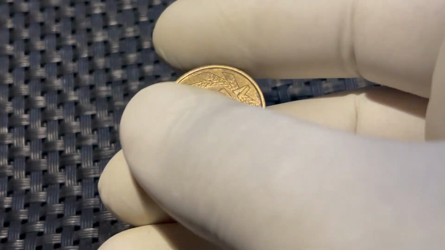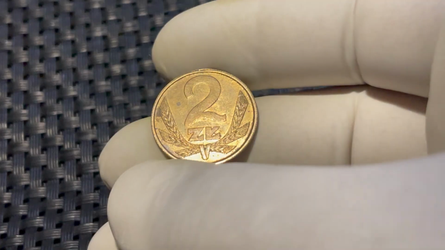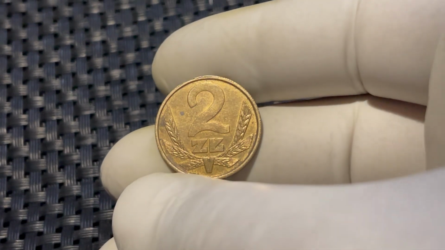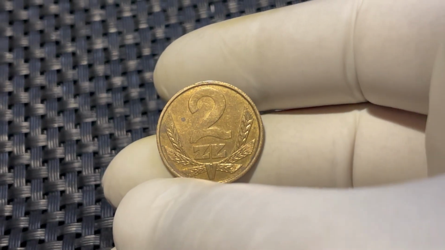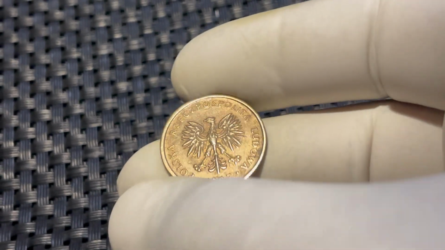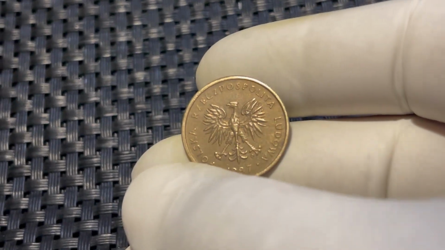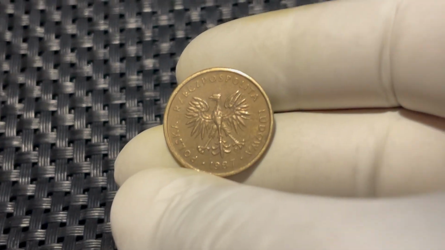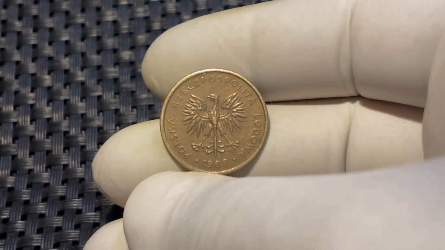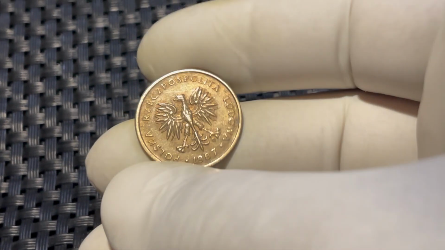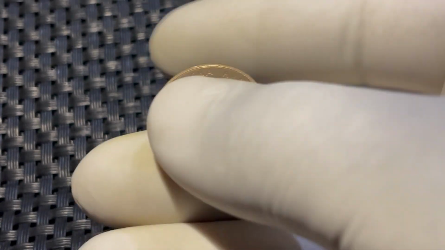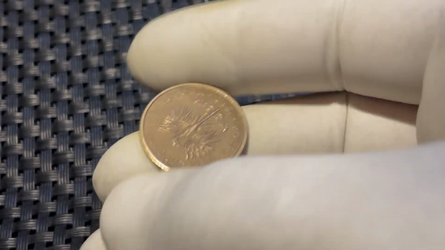Coins issued during this time reflect more than just monetary transactions. They are artifacts that capture a snapshot of a society on the brink of transformation. The 2 zloty coin issued in 1987 is one such artifact. Though its face value was modest, its role in everyday commerce made it a ubiquitous part of Polish life. Today, it stands as a testament to that era.